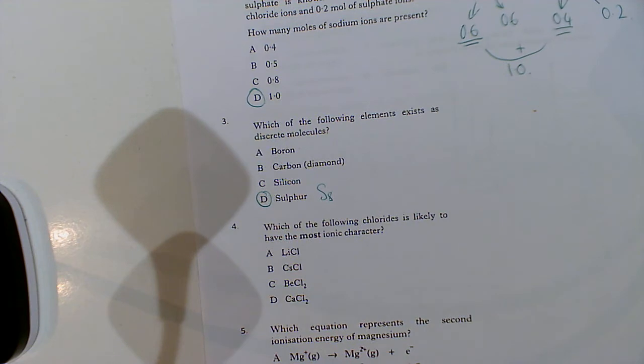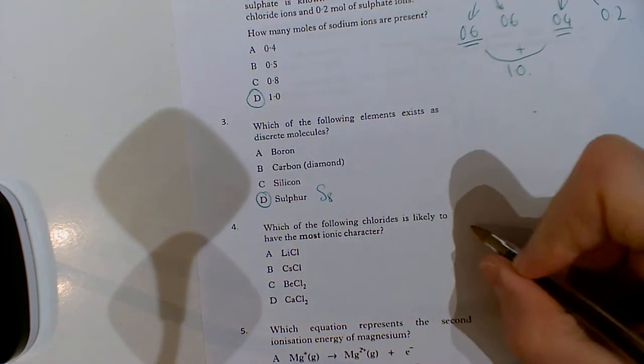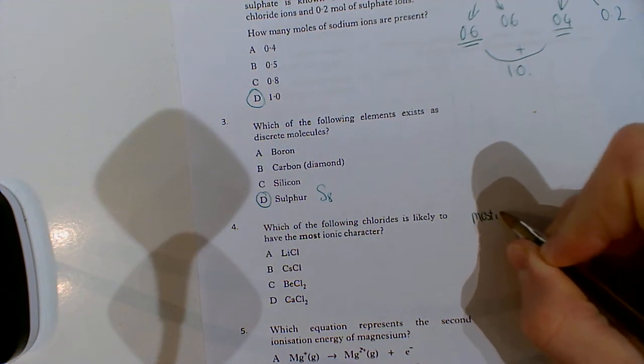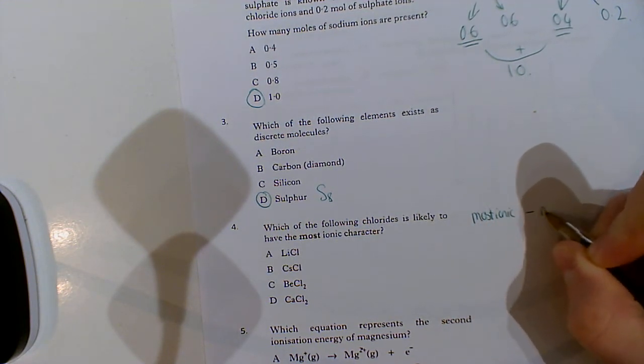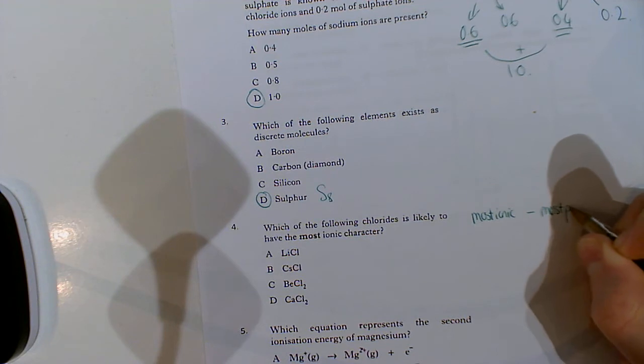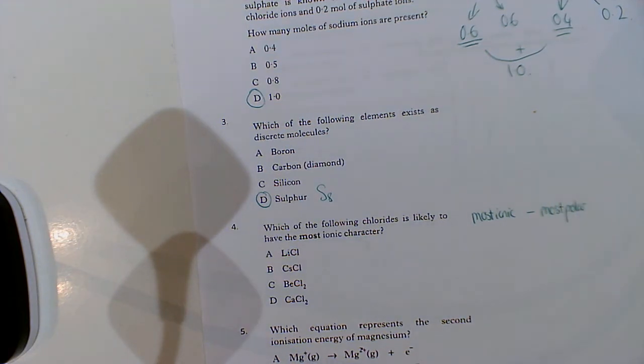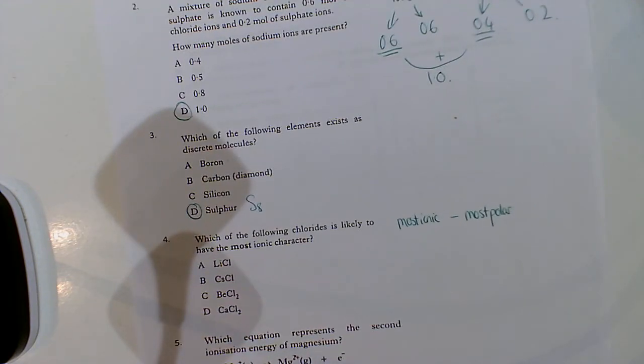For question 4 here, which of the following chlorides is the most ionic? So most ionic, what that means is most polar. Because remember, covalent bonds go on a spectrum from non-polar through polar, and then the very extreme is ionic.